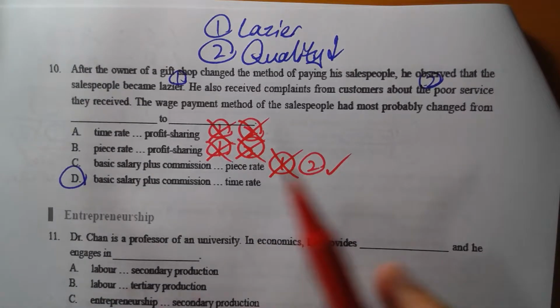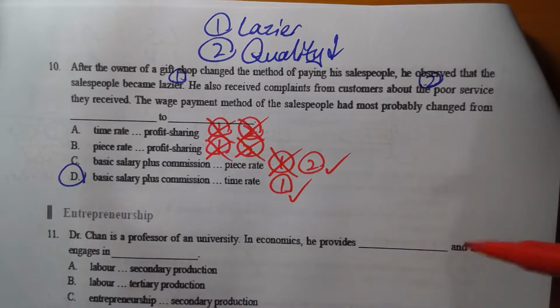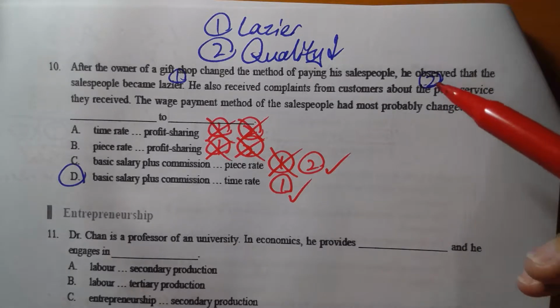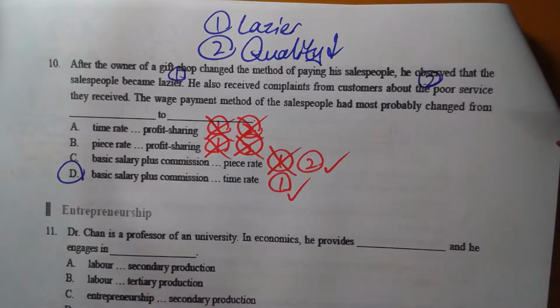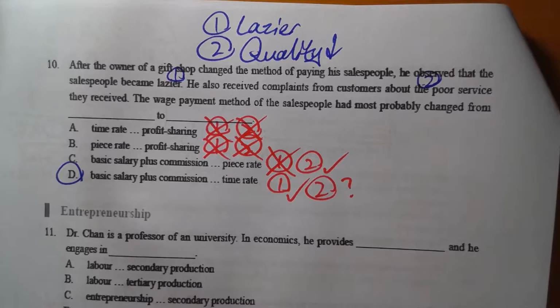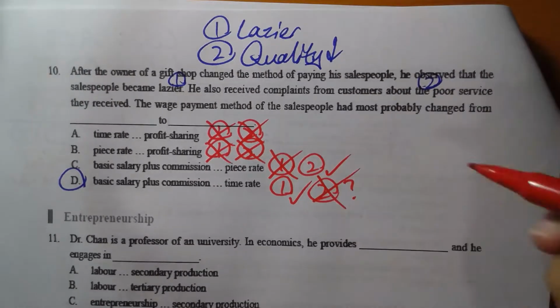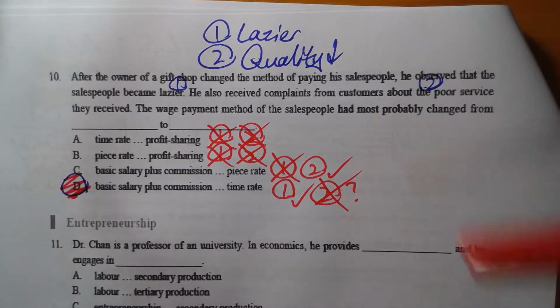Let's check. Time rate, time rate 係咪啊？變 time rate 肯定 lazy 啦, right? A poor service they receive here. We are talking about the poor service they receive. Poor service. Now, I'm not quite sure. I think I made some mistake in this question, right? I'm not quite sure about the poor part here. Because you know, time rate should be a high quality, right? Should be high quality. So I think, no. Let me think 10 seconds.